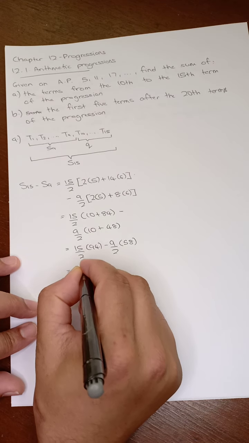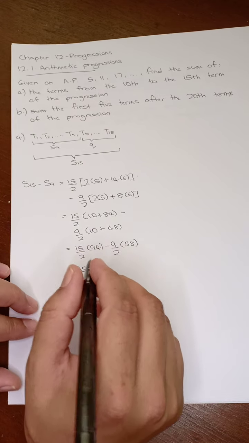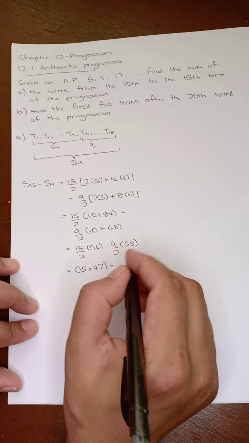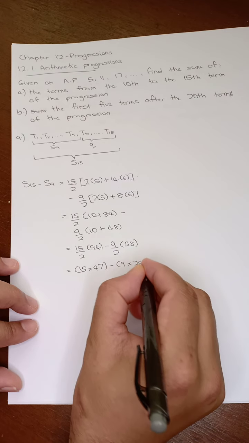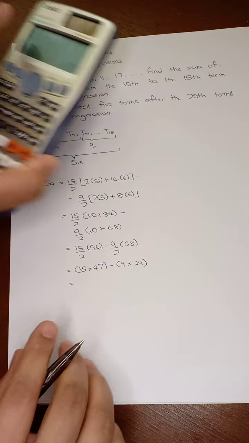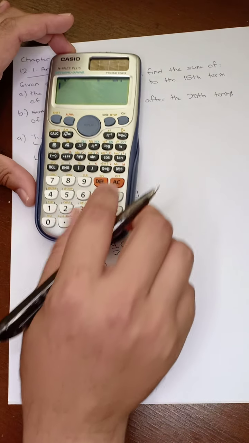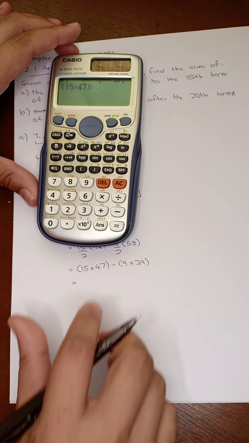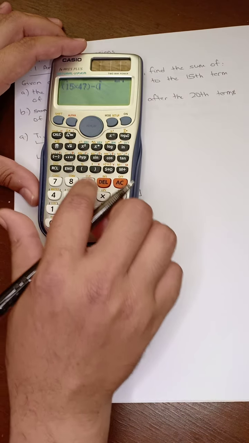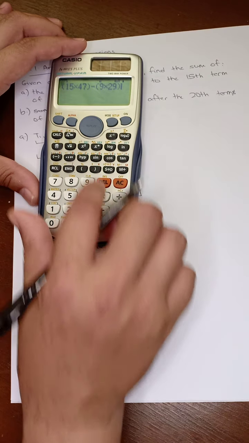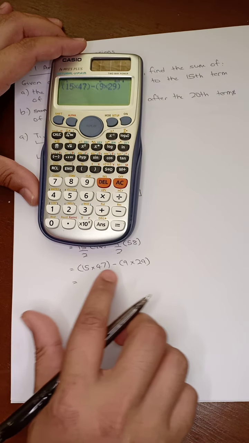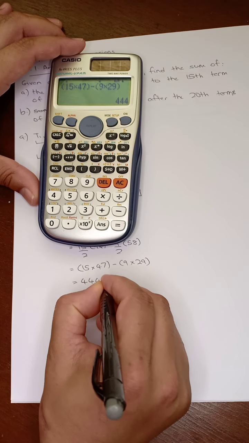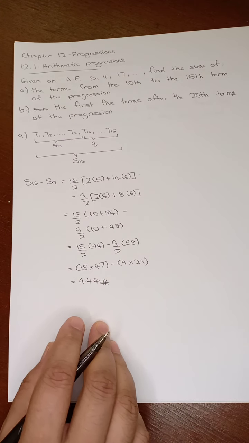This becomes 15 multiplied by 94 divided by 2, you get 47, minus 58 divided by 2, you get 29. So 9 times 29. So I'll use the calculator. Open bracket, 15 times 47 close bracket, minus open bracket 9 times 29 close bracket. Okay, just double check the values are correct. Okay, so the answer is 444. That would be the answer for question A.